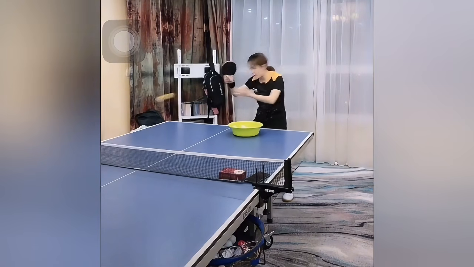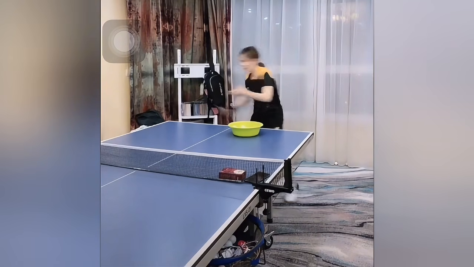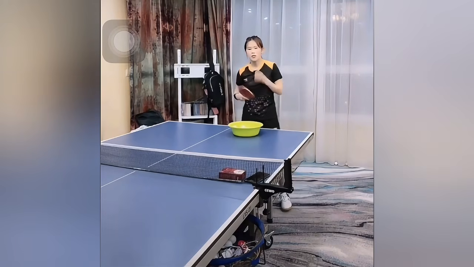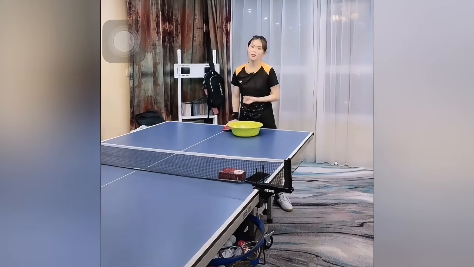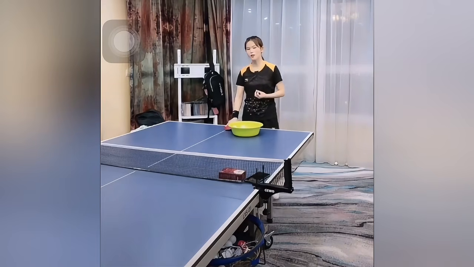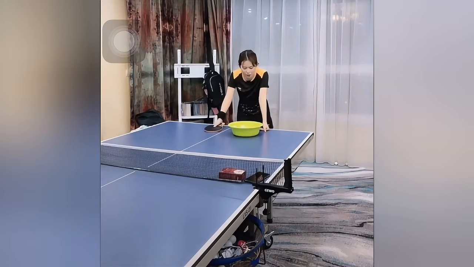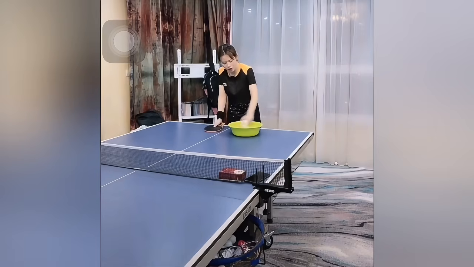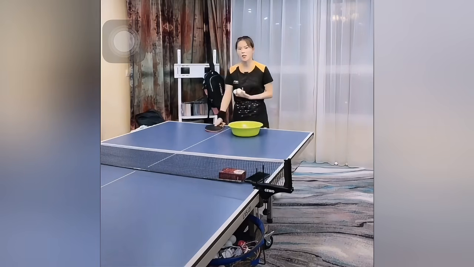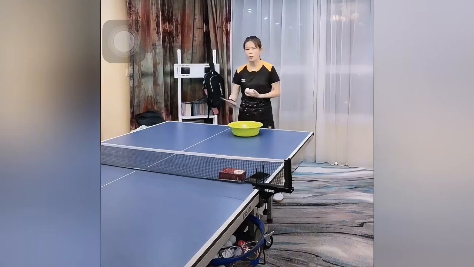Can we add more spin to the ball? Can we play it smarter? As long as we develop our own tactics, we can still enjoy the joy that strong players experience. Regardless of whether we have talent, regardless of whether we fit this sport, as long as I stick with it, I will improve.